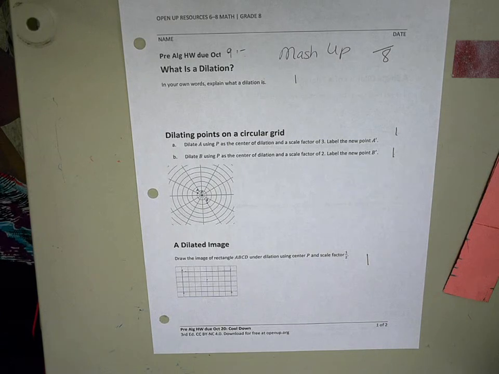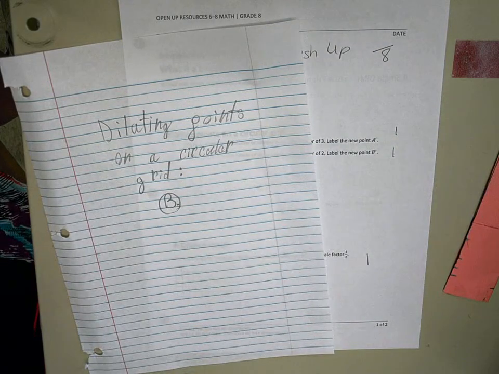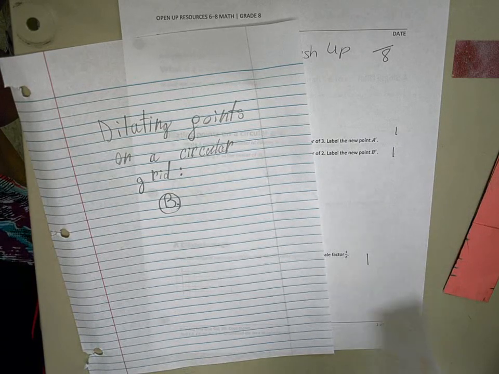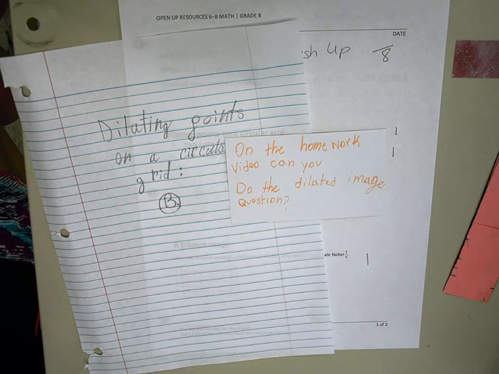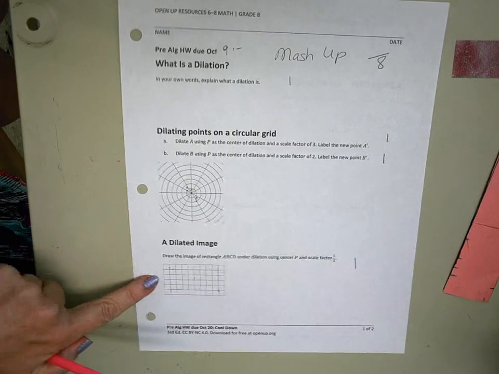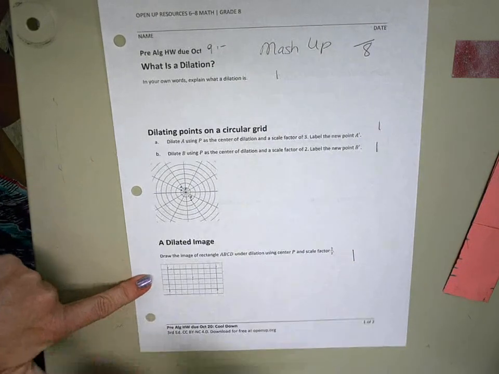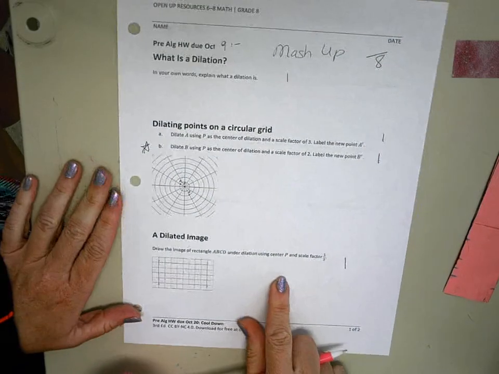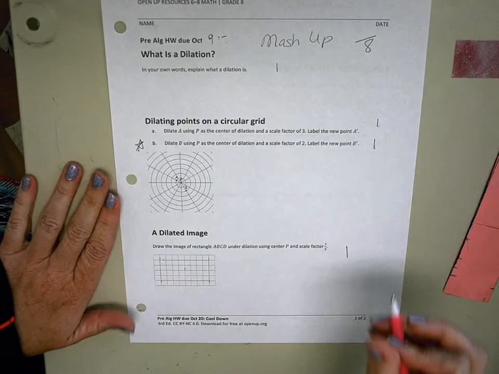I have the shoebox. Let's see, dilating points on a circular grid B, and can you do the dilated image question? So they're all dilated images. Oh, I'm guessing this one. So you know what? How about we'll do B? And then we started this today in class. I wonder if that person still has a question.